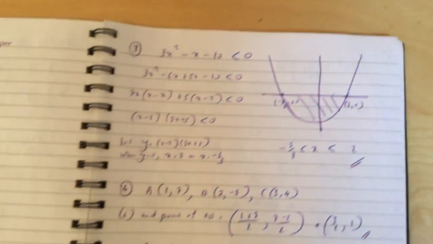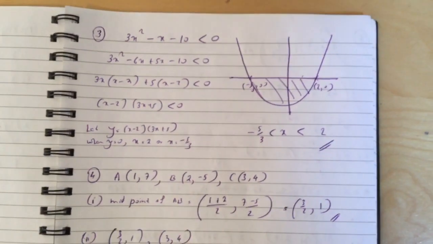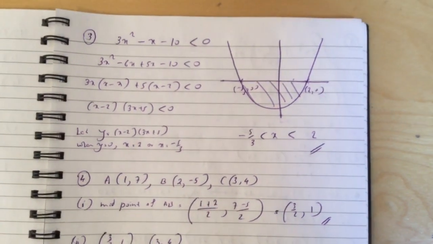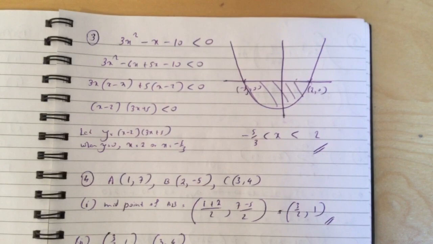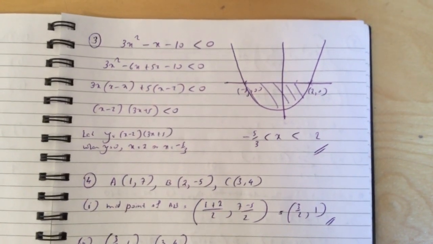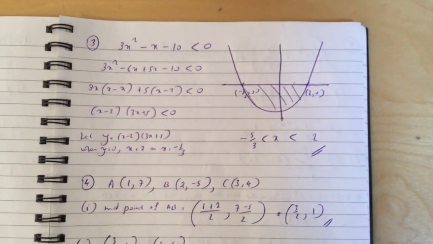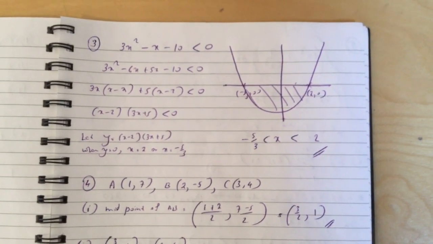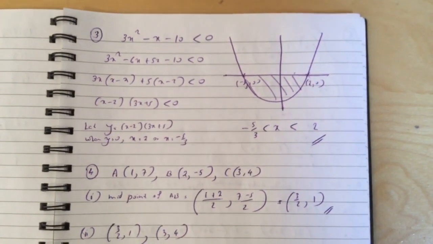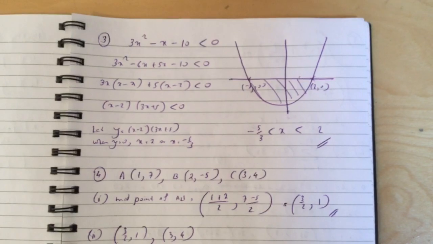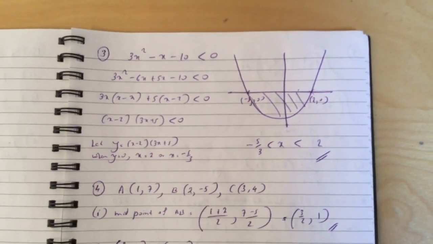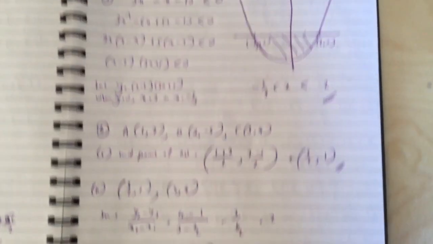Okay, and question 3, we have 3x squared minus x minus 10 less than 0, which is 3x squared minus 6x plus 5x minus 10 less than 0. I factorized it and then I sketched the graph as you see, and you must show the graph every time guys. If you don't have the graph you will lose marks, and the region needed is x less than 2 or greater than minus 5 over 2.